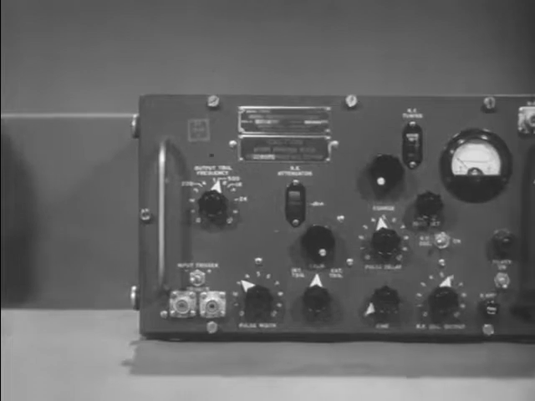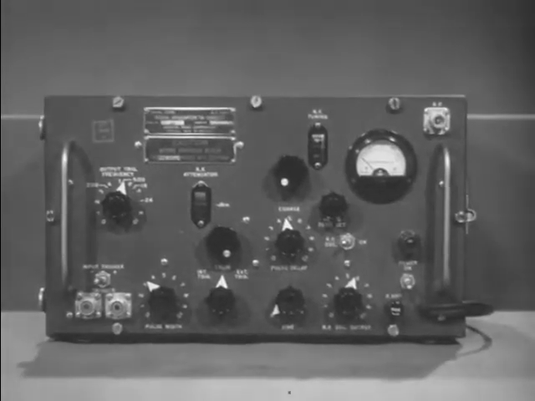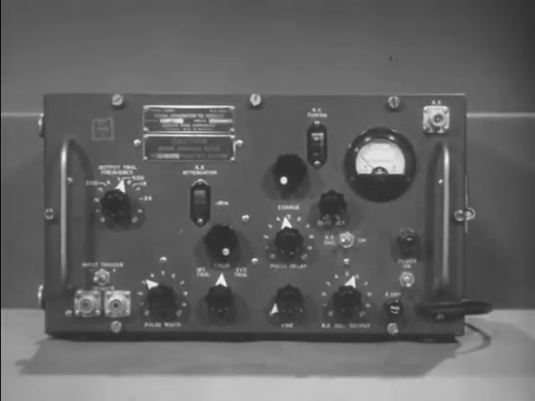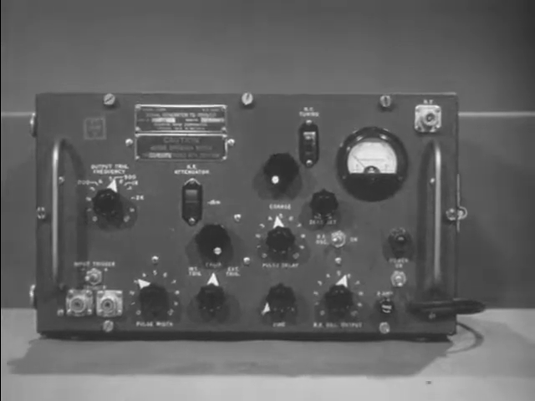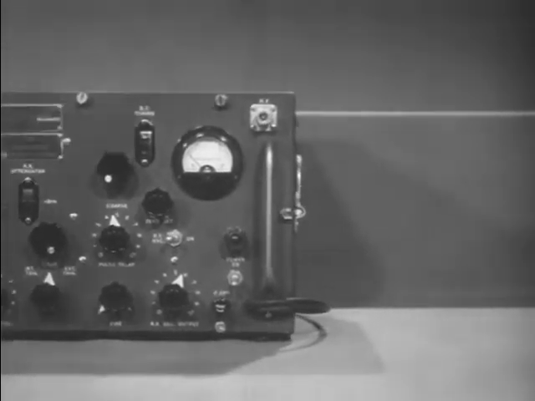This one is for use on radar or similar equipment. Others are capable of generating a signal on only one or two specific frequencies.